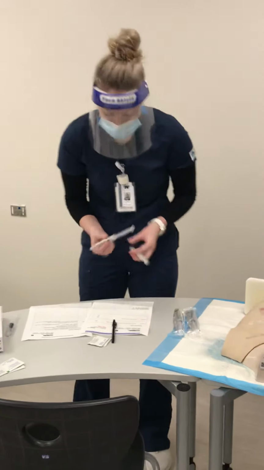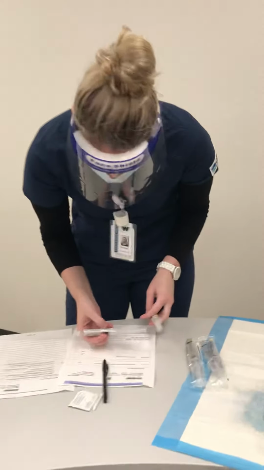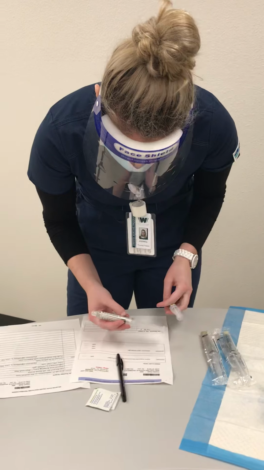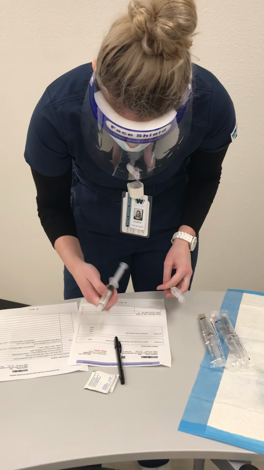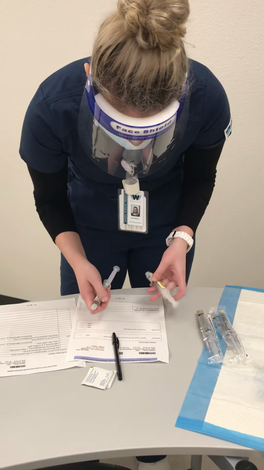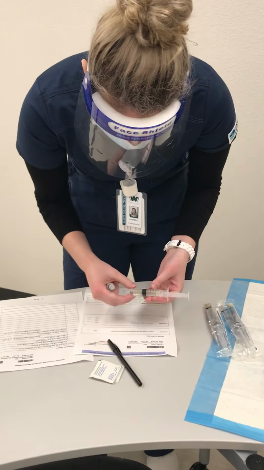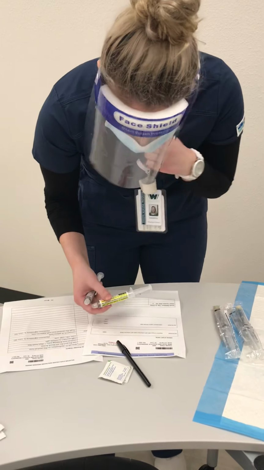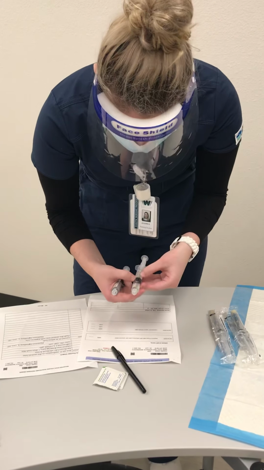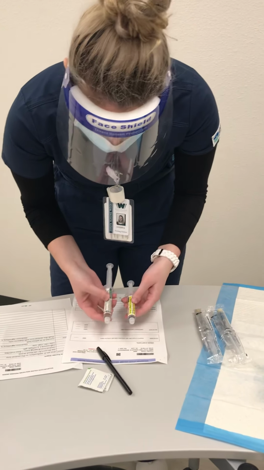So my first med check, I see I have ceftriaxone 1 gram, and it's a pre-filled vial, and it's set at 10 milliliters, so I know that that is correct. And then I also have my heparin flush, 500 units per 5 milliliters. And this is 5 milliliters, so I know this is correct as well.